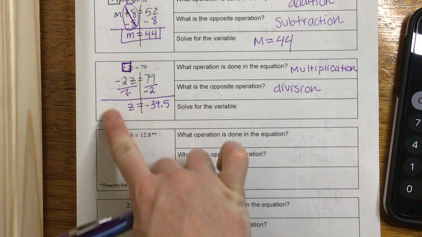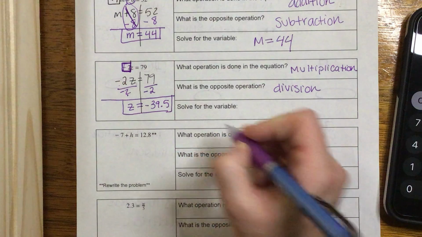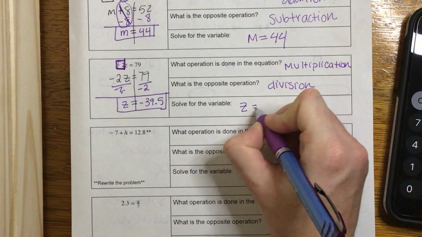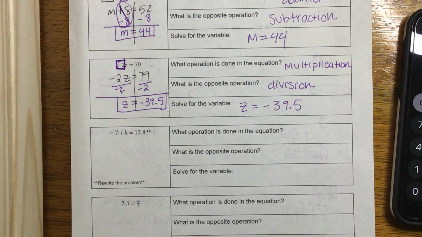So I got my variable on its own and the numbers on the other side. So that's my solution. And it is totally okay to have a decimal answer.